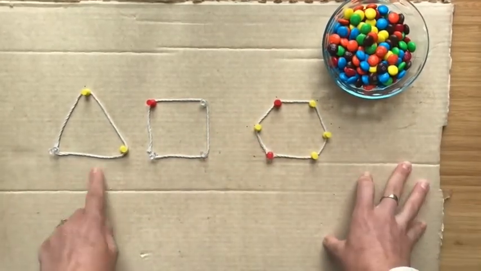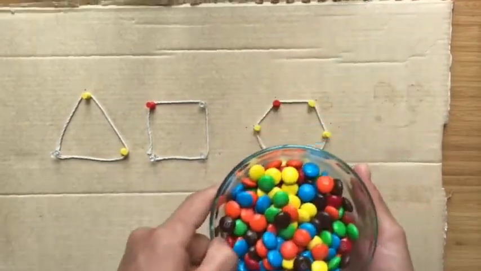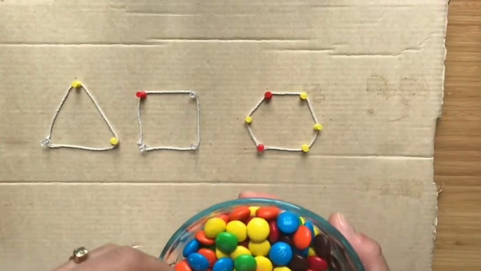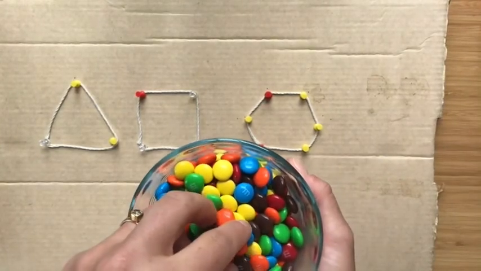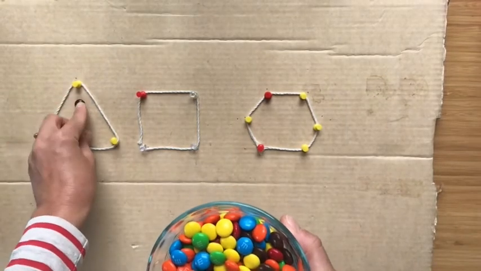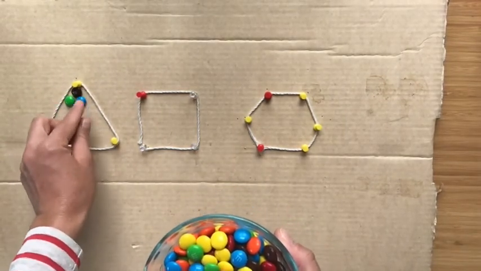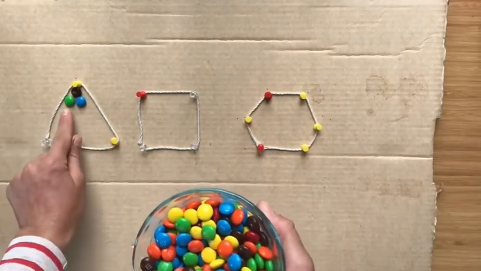So we've made our 3 different shaped cells for our honey hive, or our honeycomb, or our paper wasp nest. And now we're going to see how much honey we can fit in each of the 3 shapes. So let's start with the triangle. 1, 2, 3. This might be a minute.